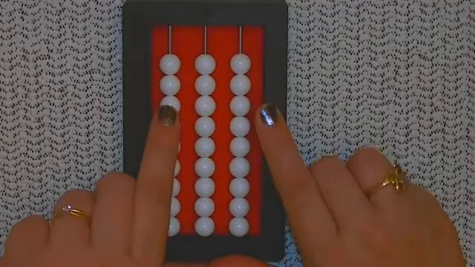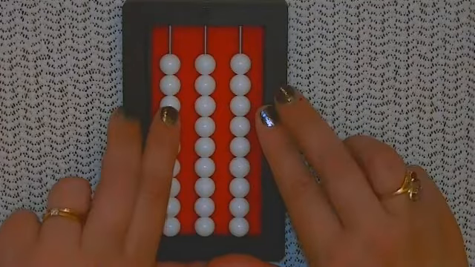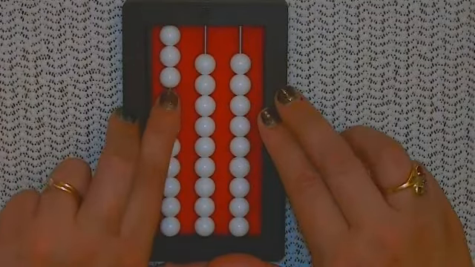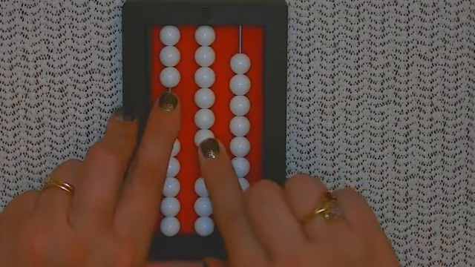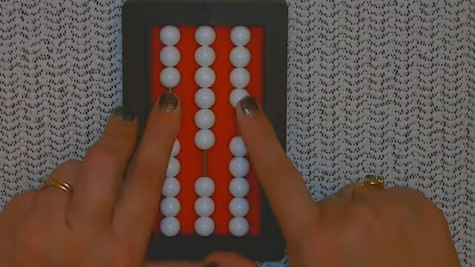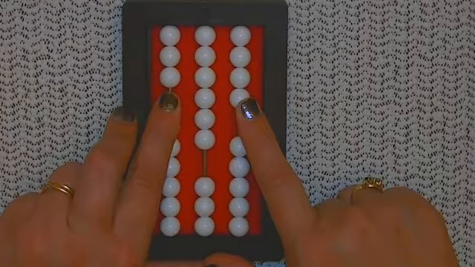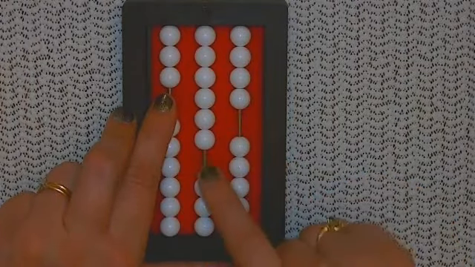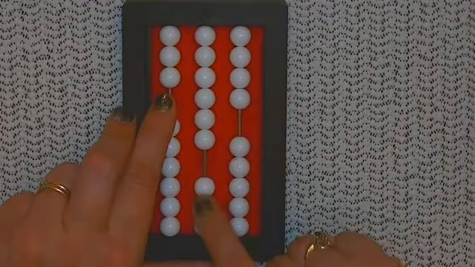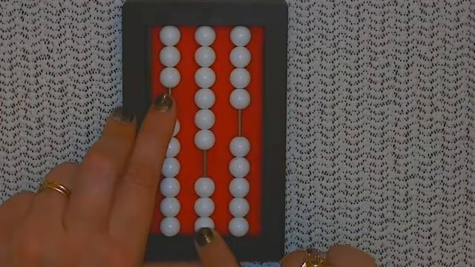First problem is 364 plus 73, so 3 hundreds, 6 tens, and 4 ones. Now I'm going to add 73. Well, first I look to see if I can add 7 tens, and I can't. I only have 3 to add.